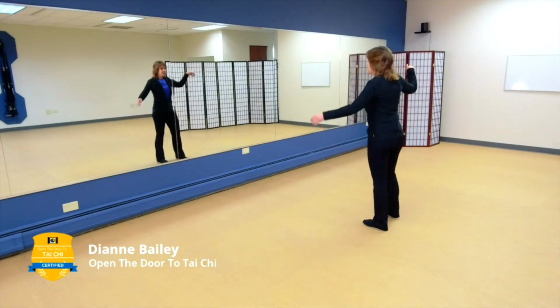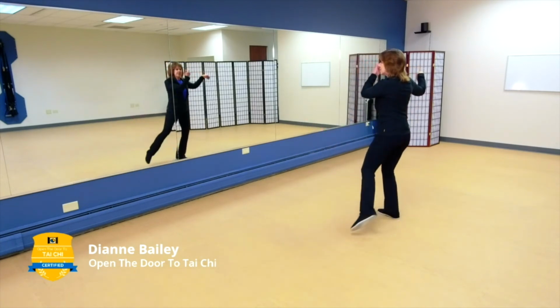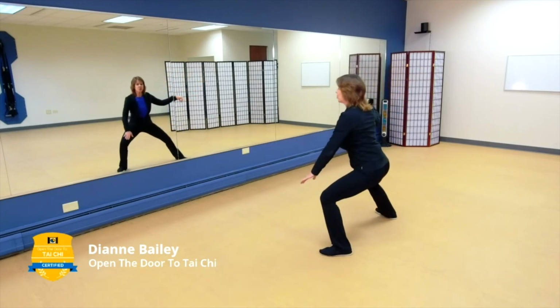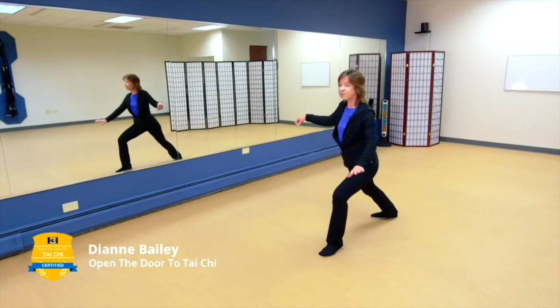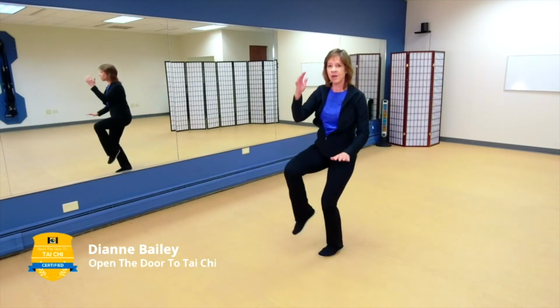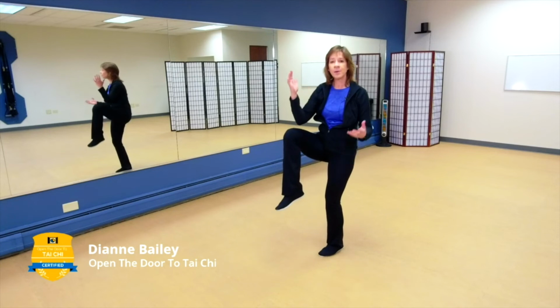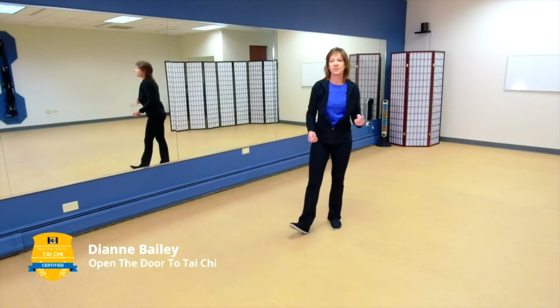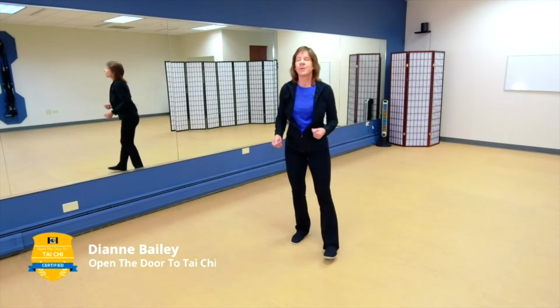Try that again, bringing that weight over to the right, stepping out left. Use that circular motion, let your feet be fluid, feeling that weight shift, allowing that back leg to become completely insubstantial to come into your pheasant stance.